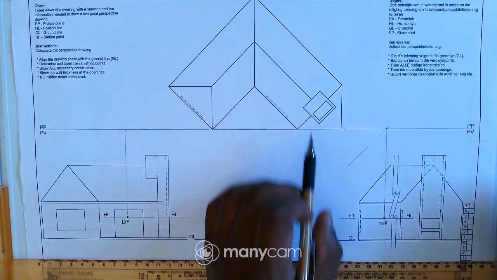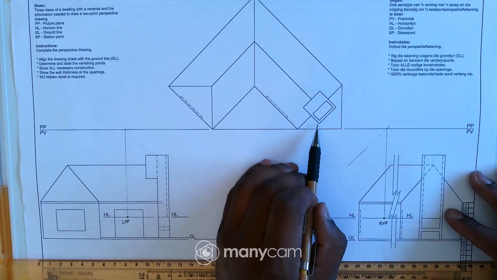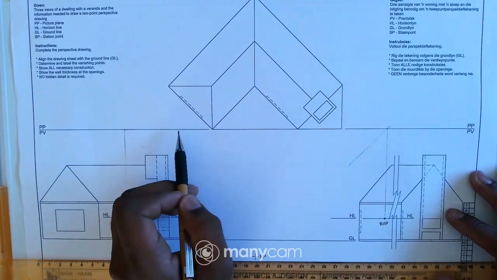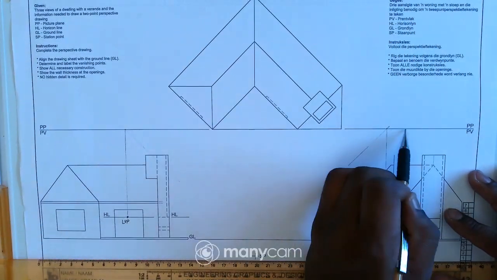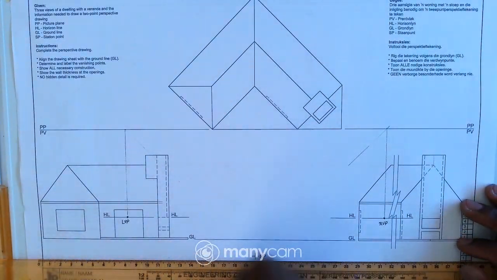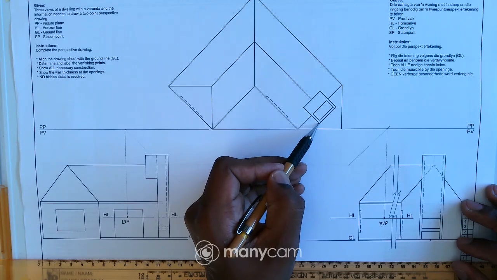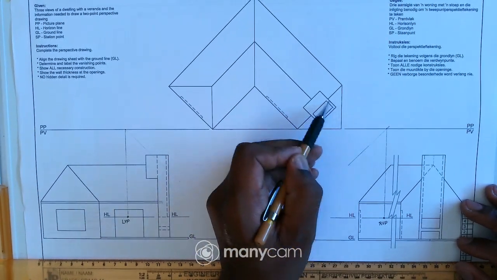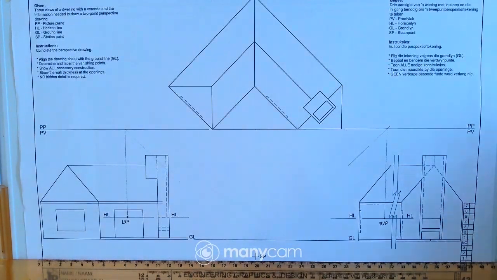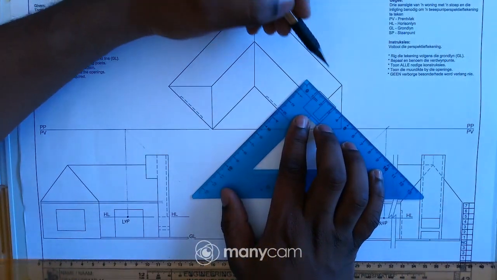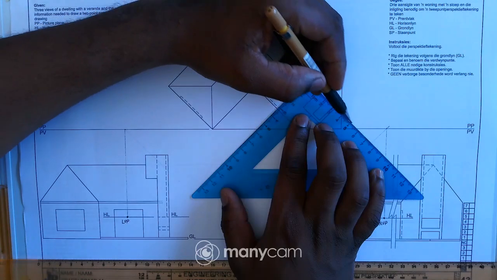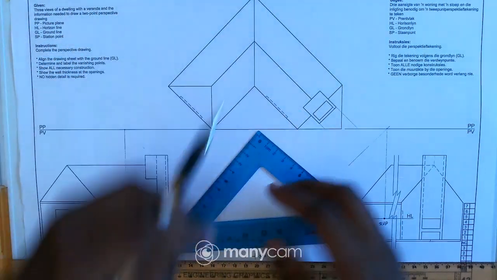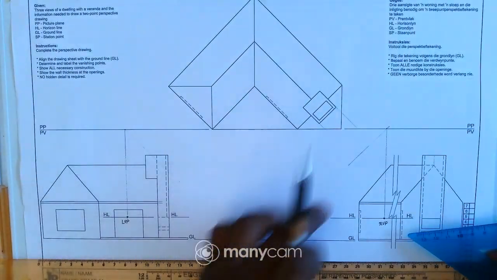So if I check there, the points for the chimney are right over there at the top there. There is no point that is on the picture plane. So what I have to do now, I'll have to extend this line down to the picture plane, and also this line I'll have to extend it to the picture plane over there. So I'll just extend this line down to the picture plane, and this line as well. Why? Because I'm trying to draw the chimney.